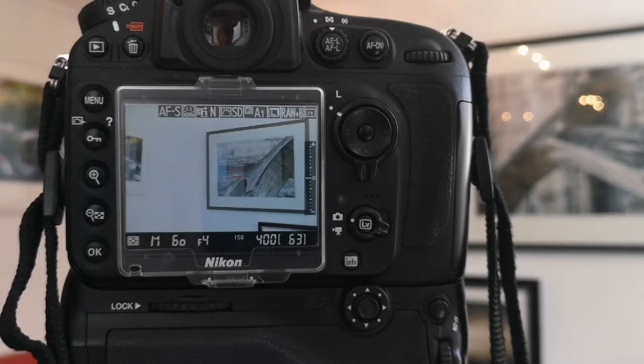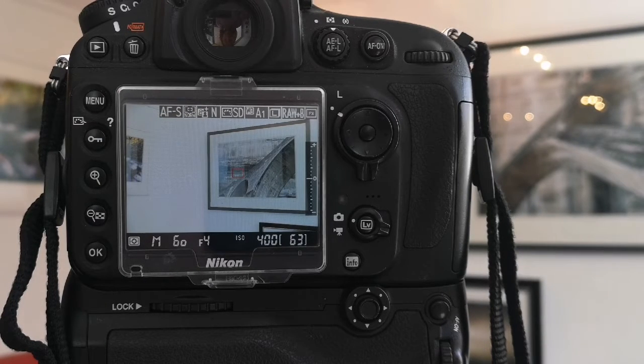So now a 60th of a second at f4, both would give you the correct exposure. The difference in the overall look of the picture would be the depth of field.